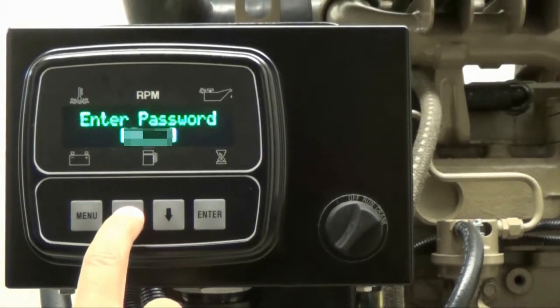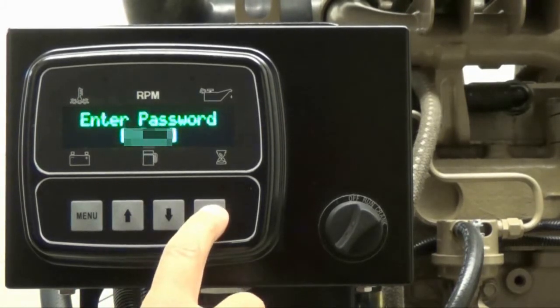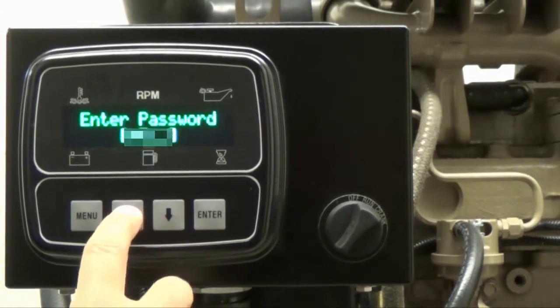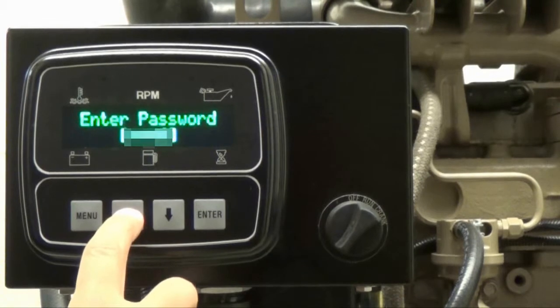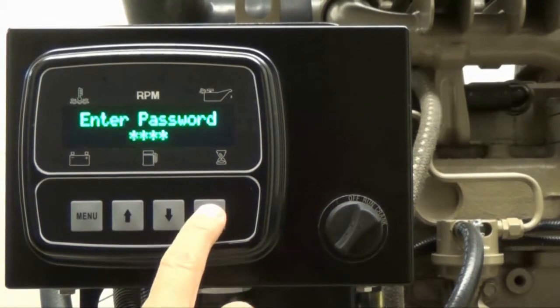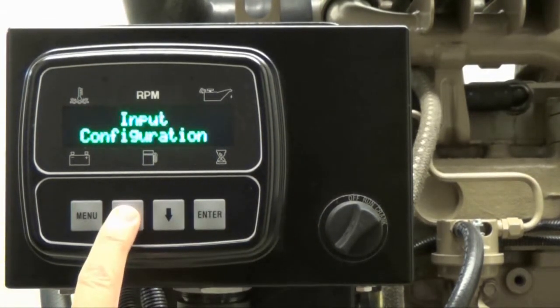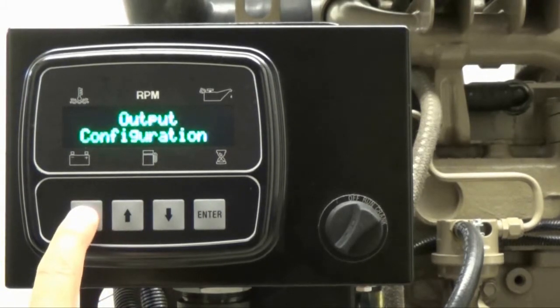In order to access the Input Configuration menu on your Controls Incorporated module, you must first enter the controller password. To do so, please watch our Controls Incorporated password entry video. Once you have accessed the configurable menu, keep pressing the menu button until you reach Input Configuration.